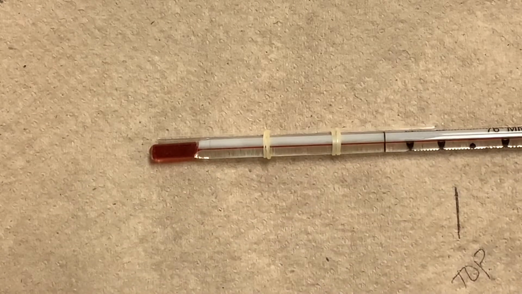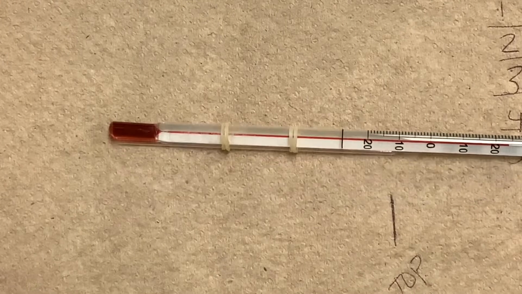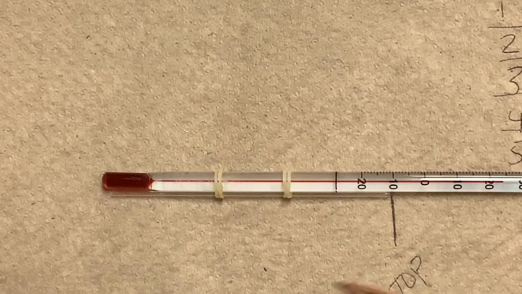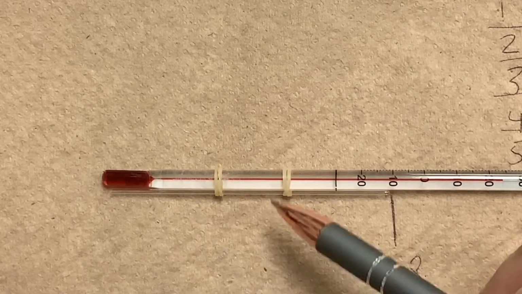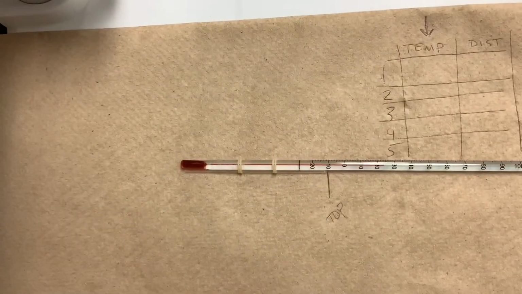So when you start with it, you're going to have, let me back this back out, you're going to have that marked at the top there. And then you're going to have someone ready to mark where that oil is as it moves. You're going to have a couple jobs.